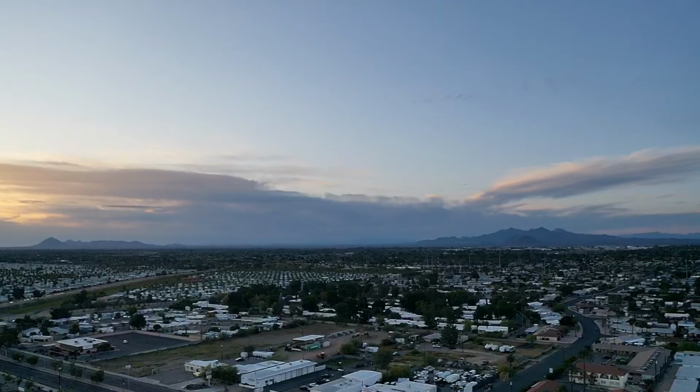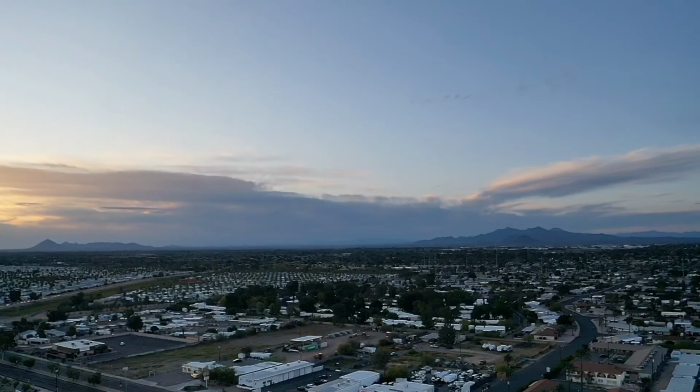Plane off in the distance there. It's very tiny. It's one of those tiny planes.